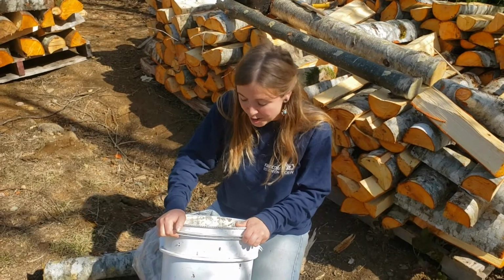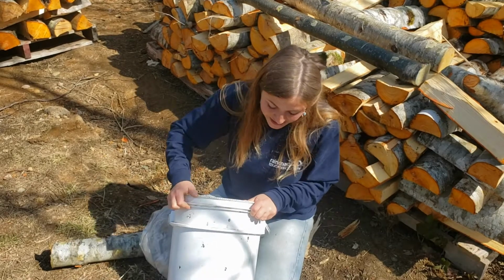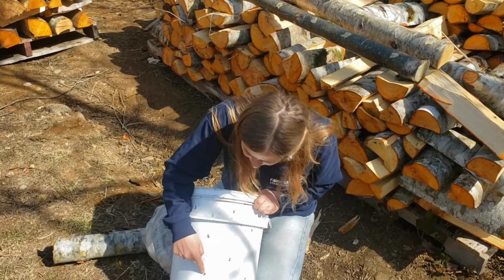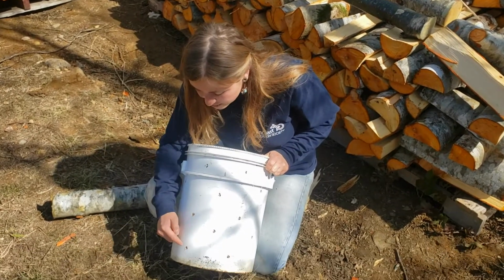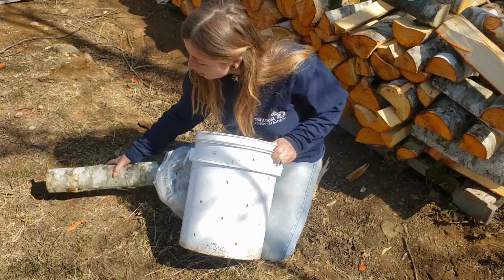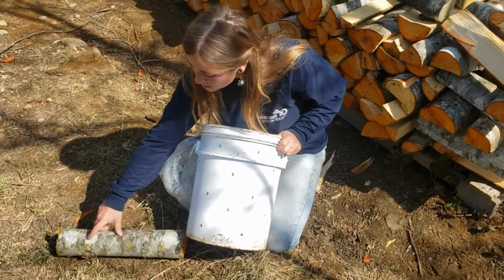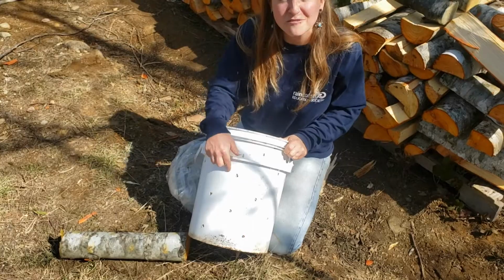Once our fungal body is ready to reproduce, it's going to produce its fruiting body, and it's going to come out of these little holes that you can see here. Kind of just like how our log looks, out of these little holes, mushrooms will be produced. It's the same thing for this bucket.